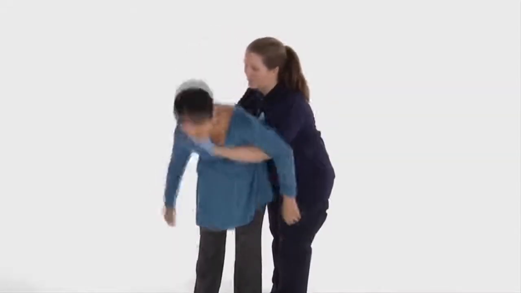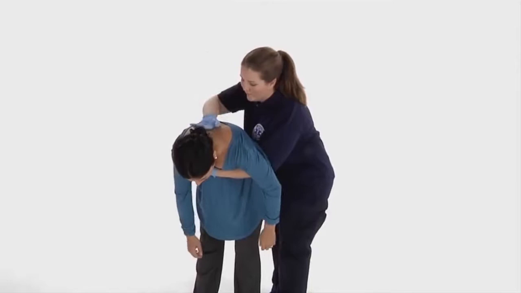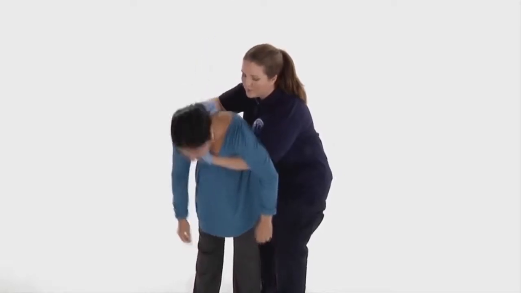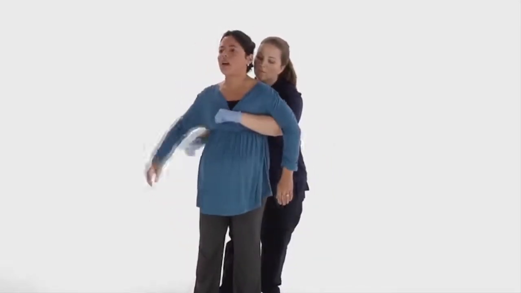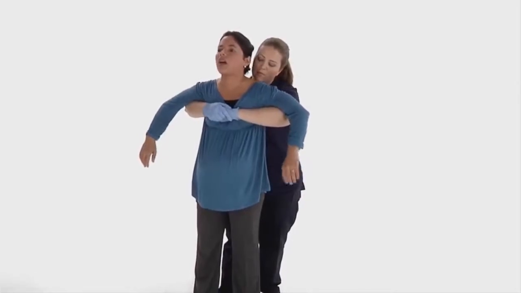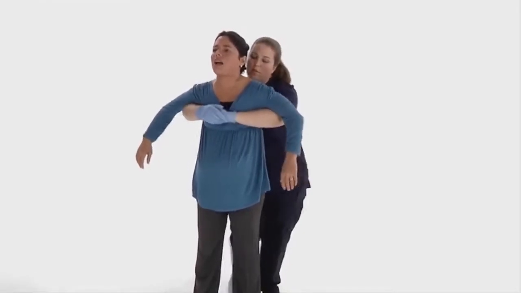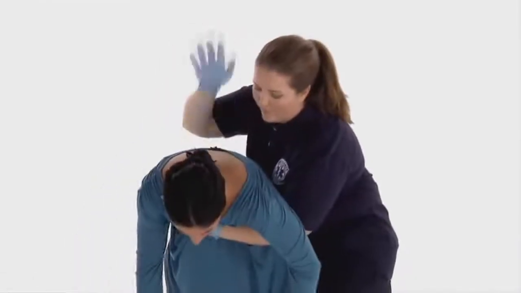If you cannot reach far enough around a choking victim to give abdominal thrusts, or if the victim is obviously pregnant or known to be pregnant, use back blows and chest thrusts to try to dislodge the object.